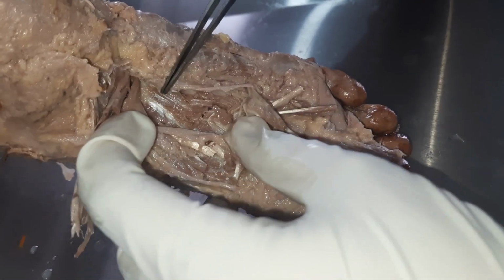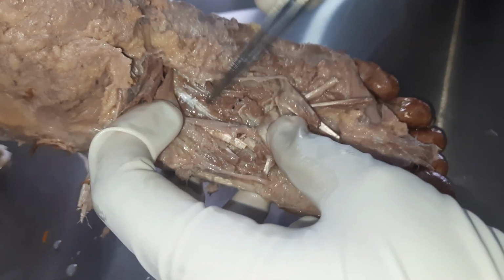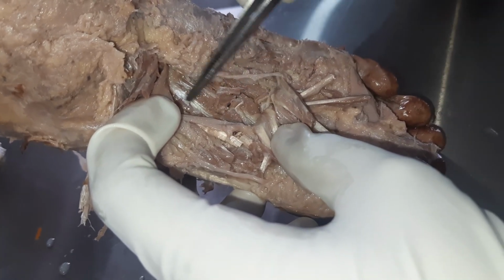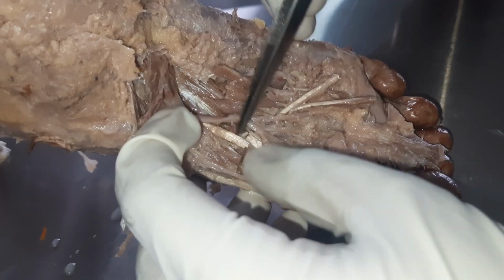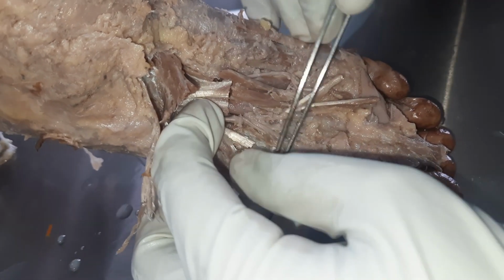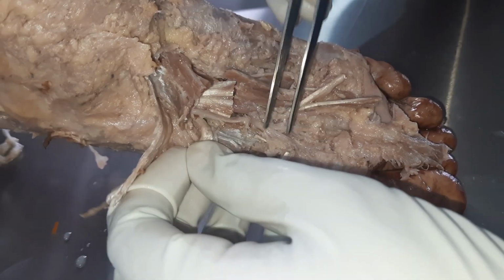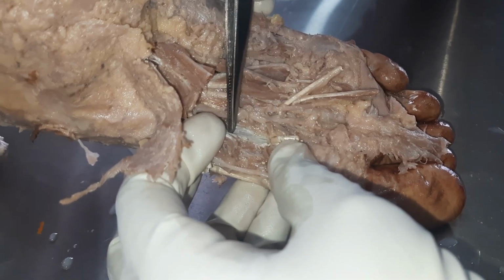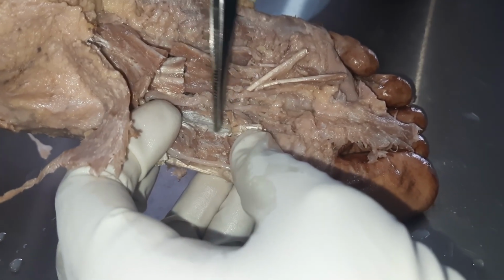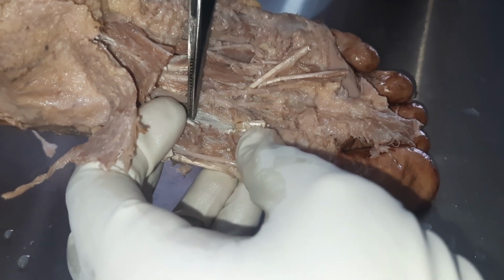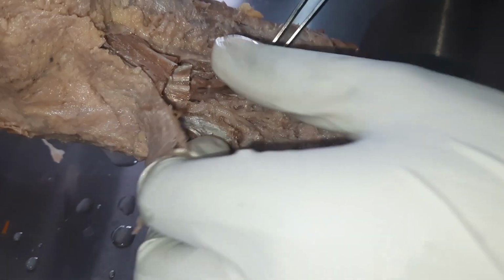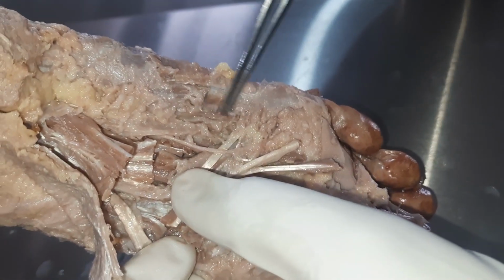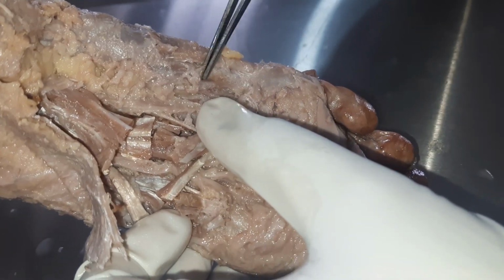Then we can see the third layer, that is here. This muscle is adductor hallucis. There are two more muscles in the third layer that are located here. One is on the medial side. Once you cut that, you see another muscle here. This is flexor hallucis brevis. In the same layer, laterally, you can see here another muscle. This is flexor digiti minimi brevis.